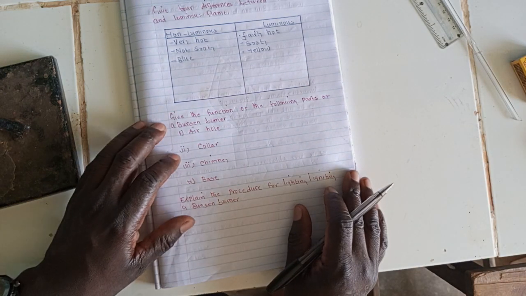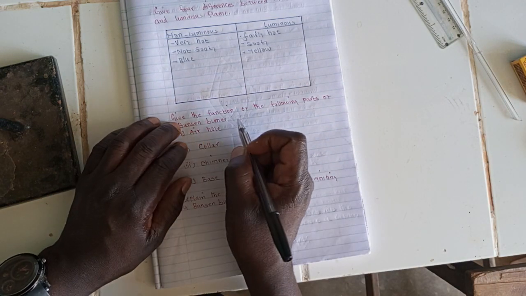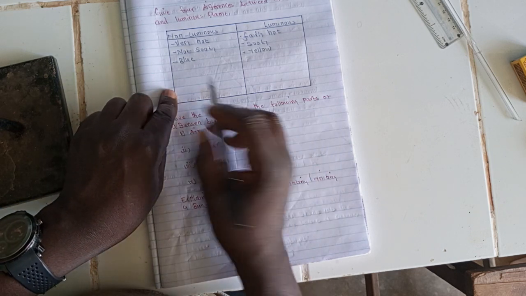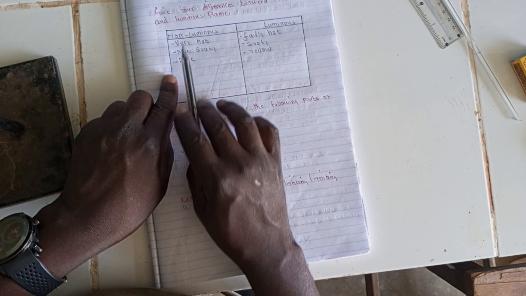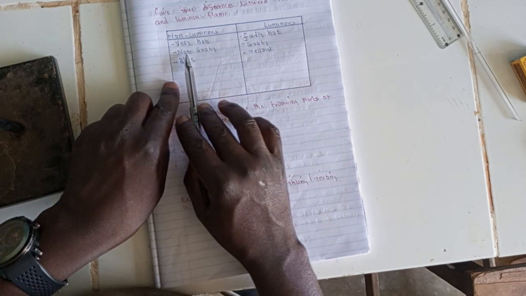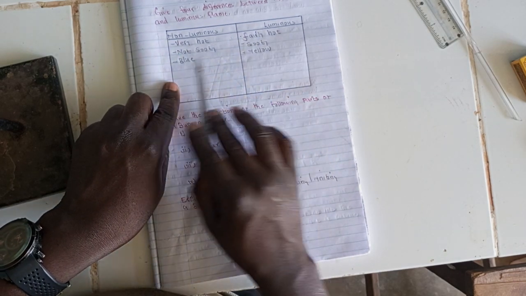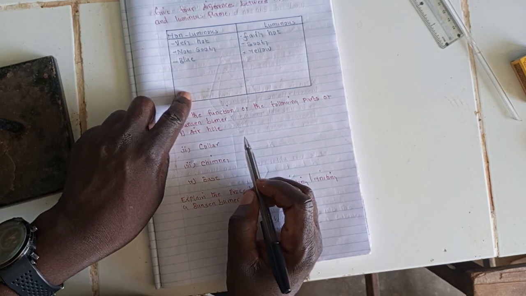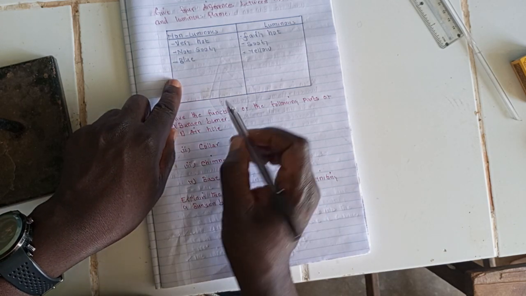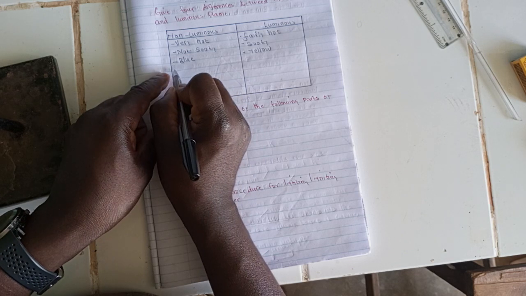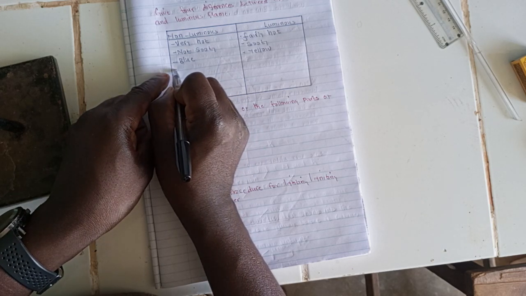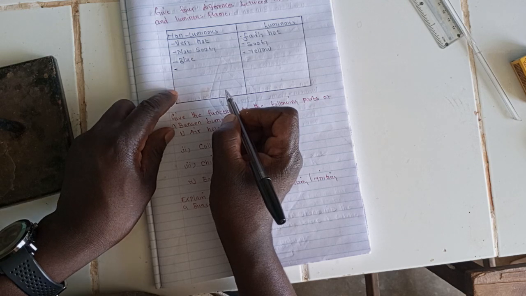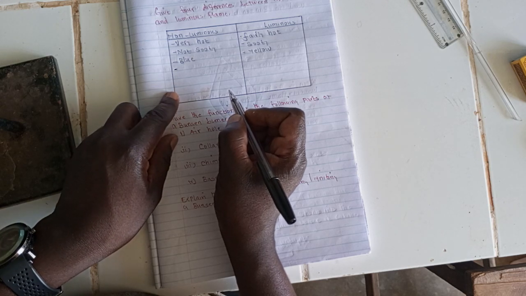Another difference: this one is very hot, not sooty, blue, and this one is sooty, yellow. A non-luminous flame has three regions.